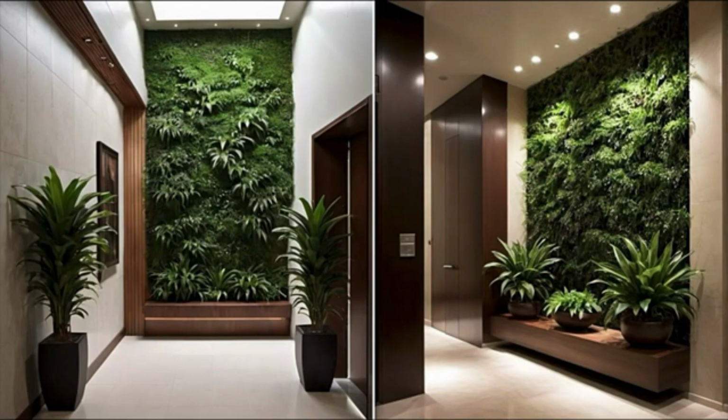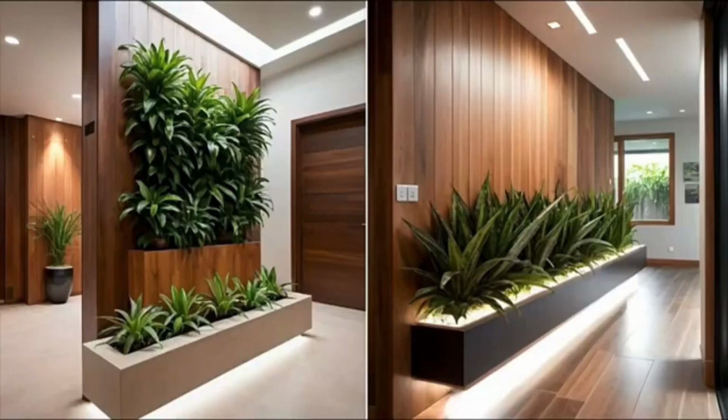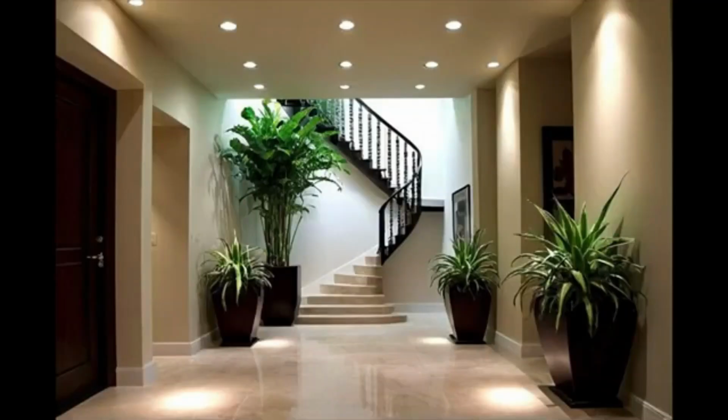38. Hanging glass globes. Suspend small plants in glass globes from the ceiling or wall-mounted hooks. Air plants work particularly well in these settings due to their minimal soil requirements. 39. Bookshelf integration. Place plants strategically within your bookshelves to blend books and greenery seamlessly. Use trailing plants like pothos or ivy to cascade down the shelves.